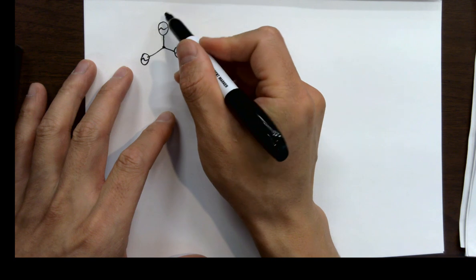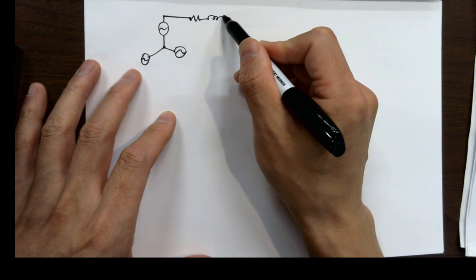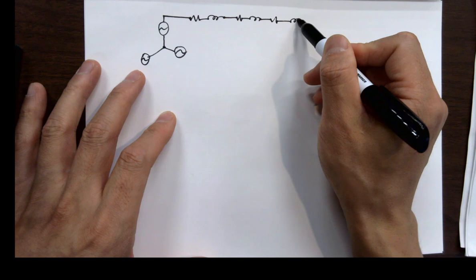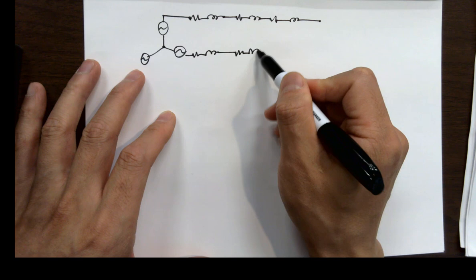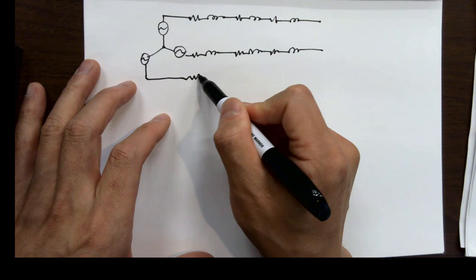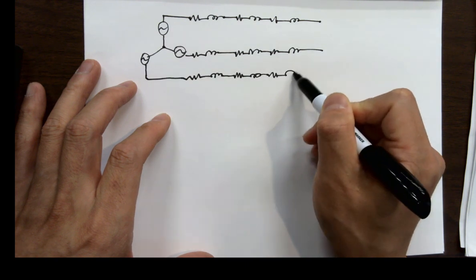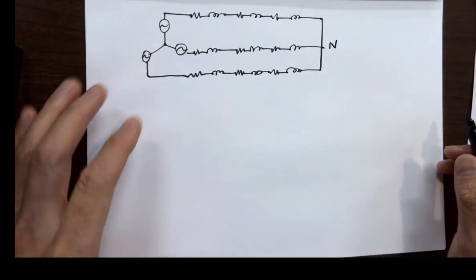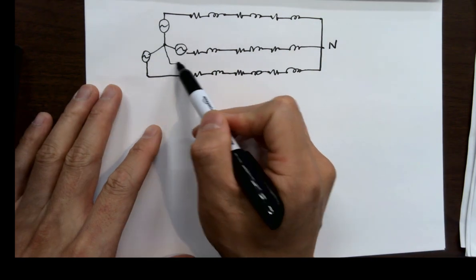That's a three-phase circuit, and it draws a ground line over here, a reference line.